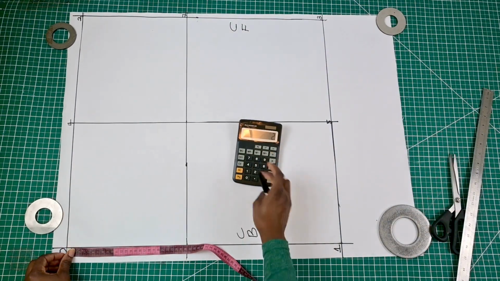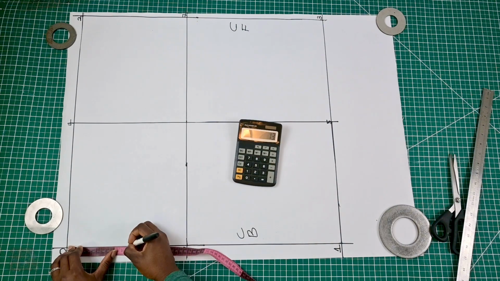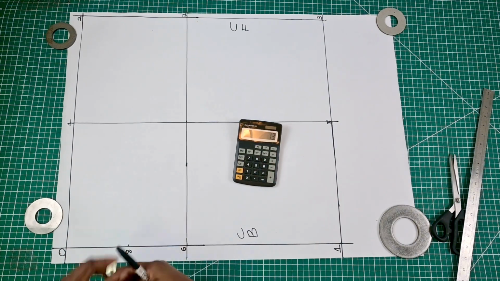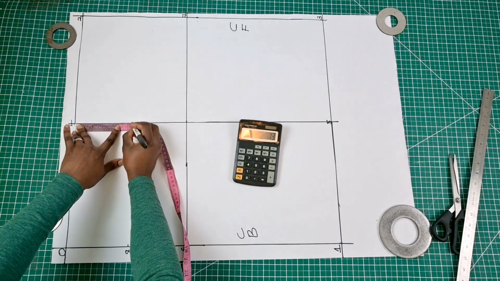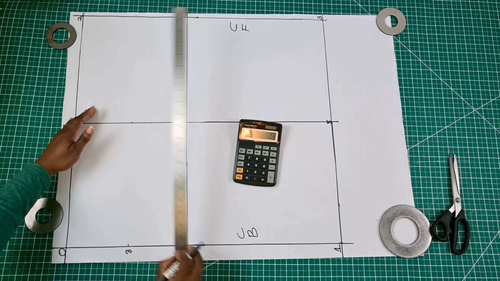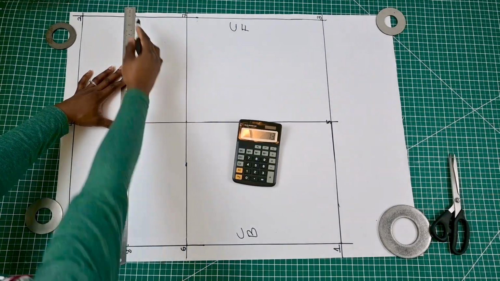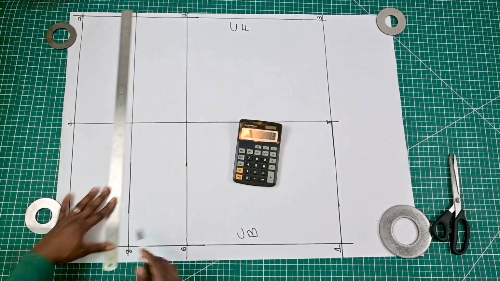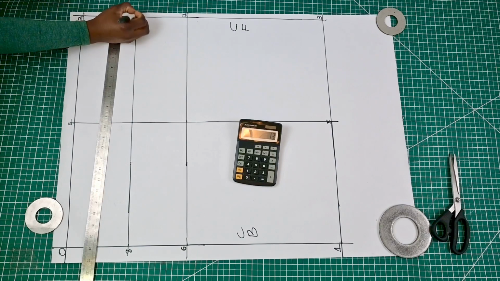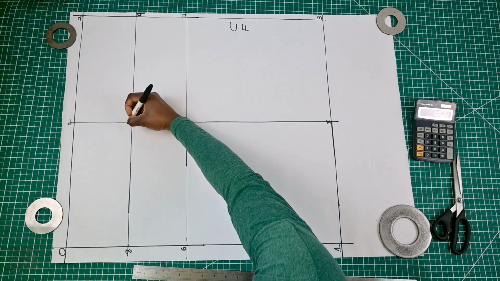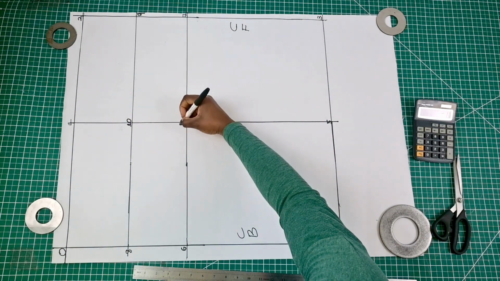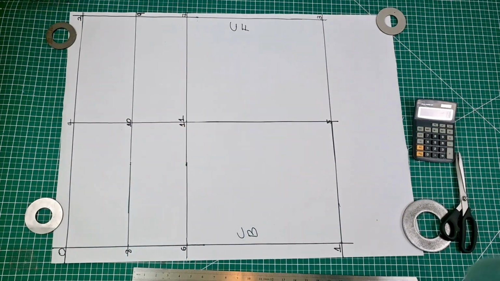Now you're going to measure from point 0 to point 6 and divide it by 2. This will give you point 8, and you're going to repeat the same thing too. You're going to measure from point 2 to point 7 to get the middle and rule a straight line. So this will be point 9. Point 10 is on the upper hip line and point 11 is on the hip line.